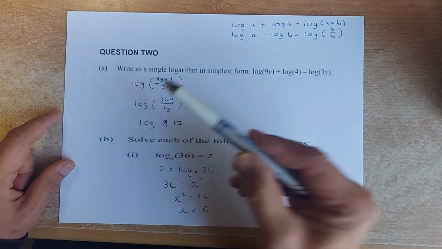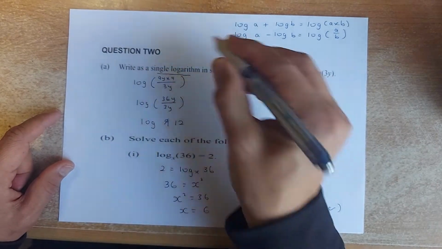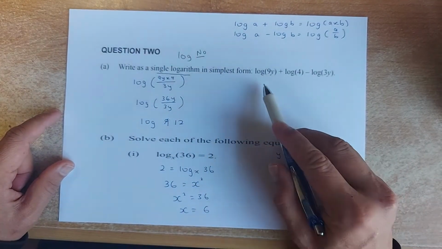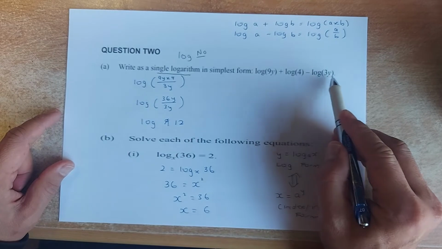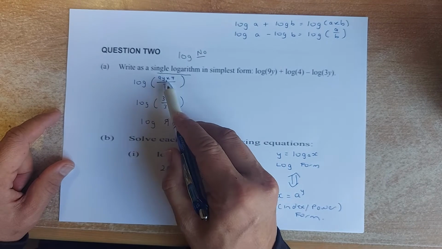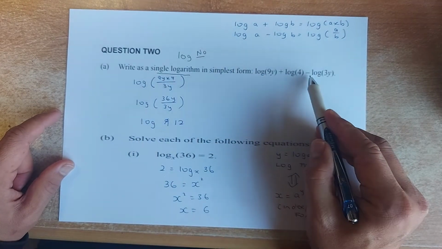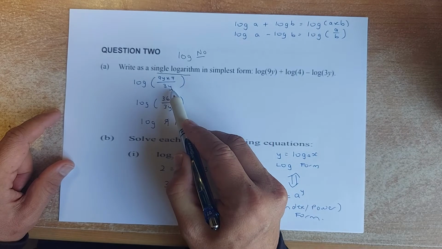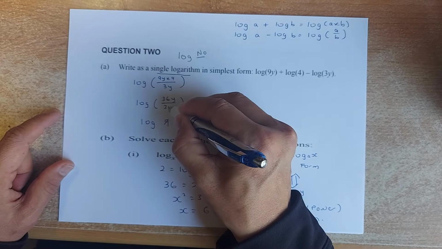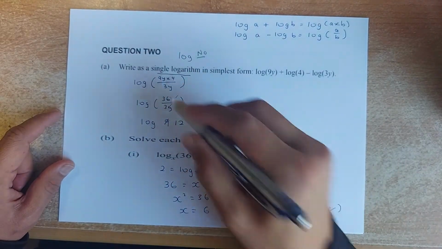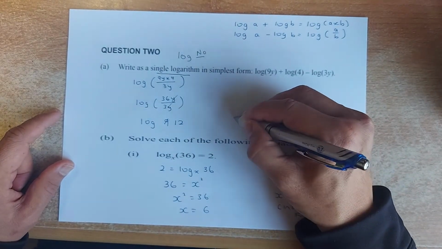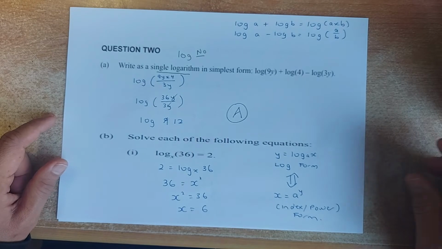So the question is, write as a single logarithm. The answer will be log of a number, in the simplest form: log 9y plus log 4 minus log 3y. Again, when you plus, you multiply, so log of 9y times 4. And when you minus, you divide by 3y. So expand it: 9 times 4 is 36y divided by 3y. Simple cancelling out, y and y cancel out. 36 divided by 3 is 12. And the answer is log of a number. And that will give you an achieve. Not too bad, right?